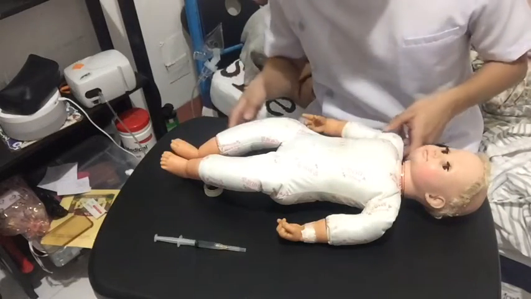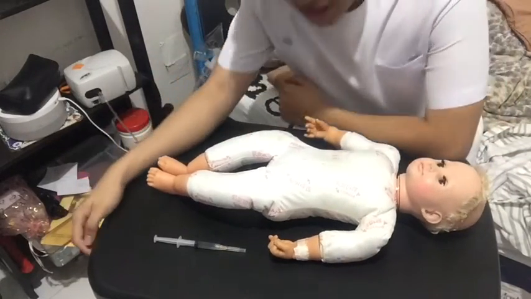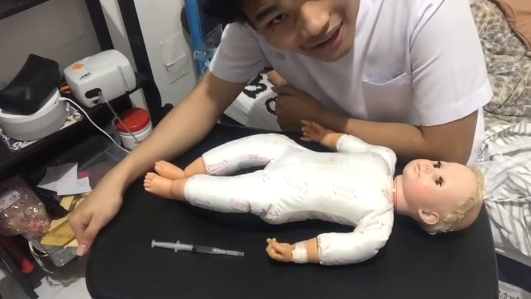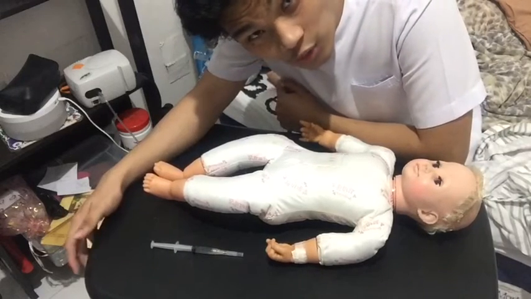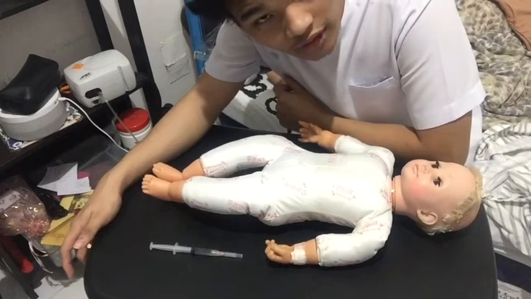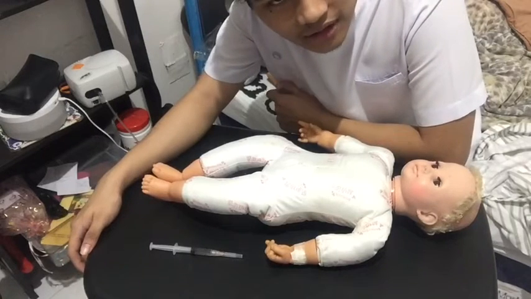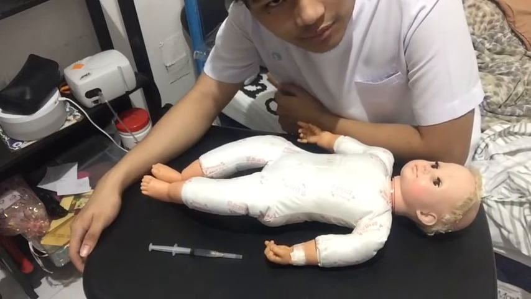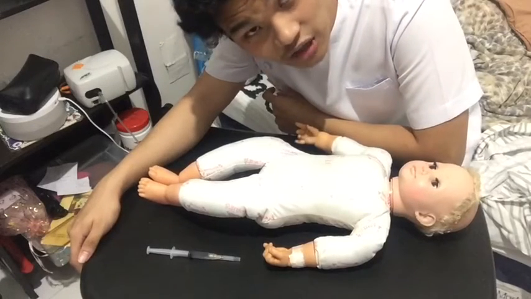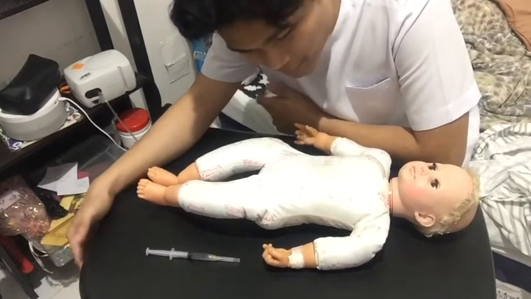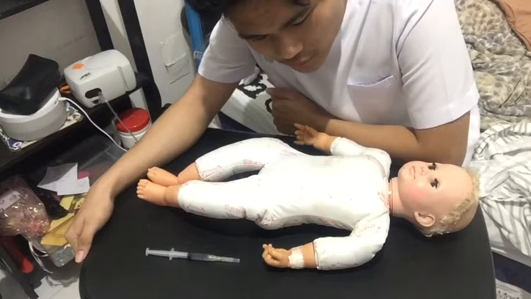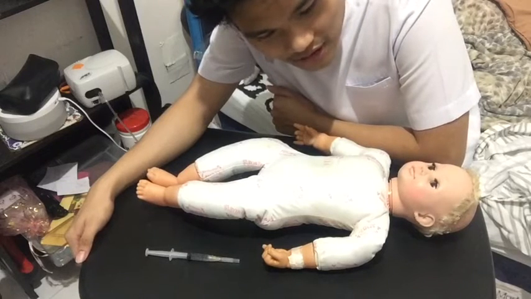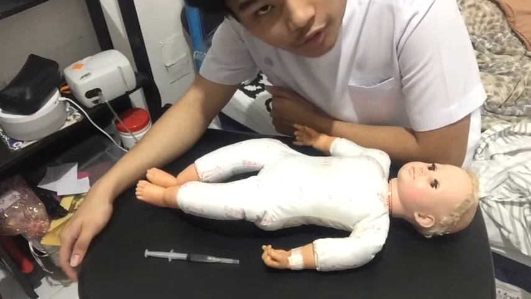Now after having proper hand hygiene, we're going to be explaining to the mother what we're going to be doing, the nebulization. At the same time, we're going to be explaining to her the possible side effects that the child may encounter. The purpose of this is to avoid any anxiety. At the same time, this gives the mother more knowledge on what we are doing.